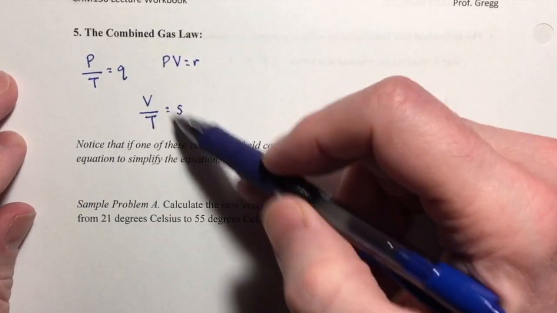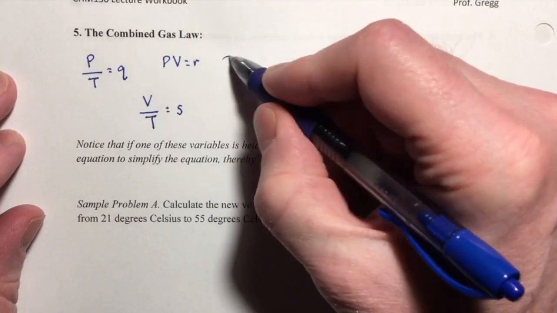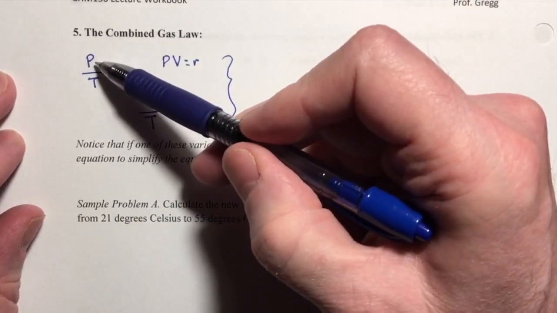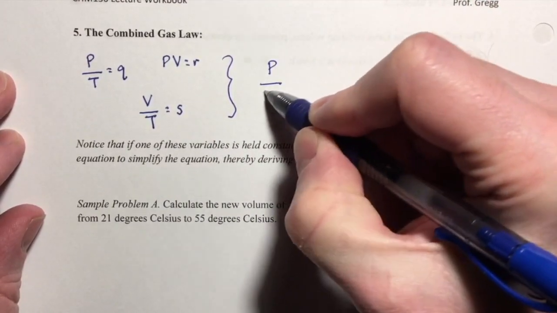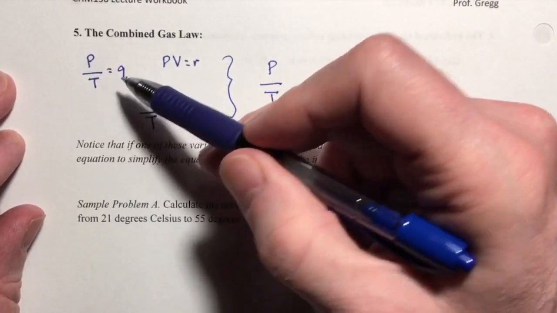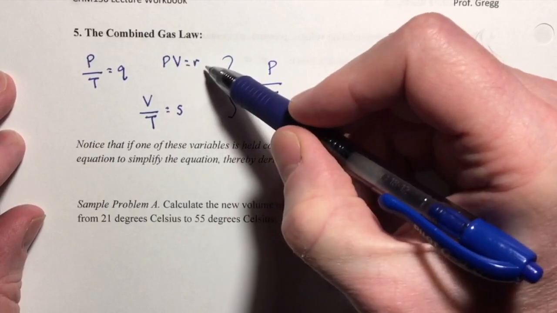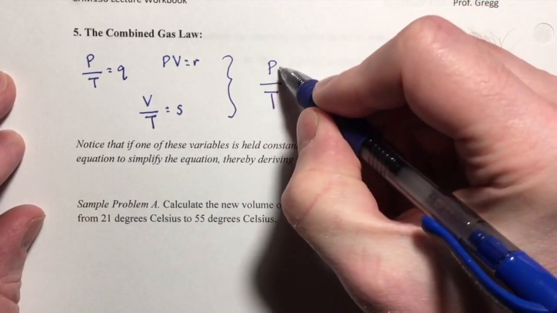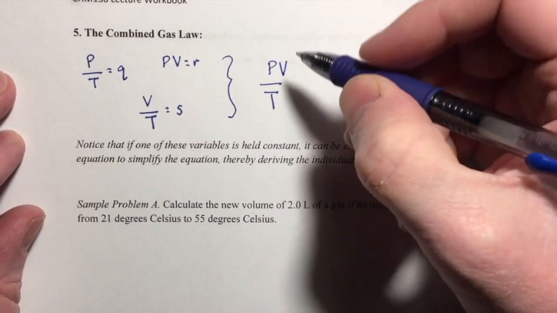So if we take those three individual gas laws, we can combine them into one relationship. So we can say pressure over temperature, and we get that from Gay-Lussac's law. And then we combine it with Boyle's law, so pressure times volume in the numerator there.